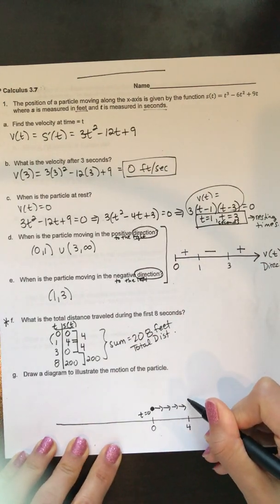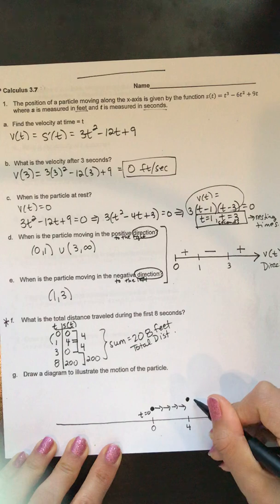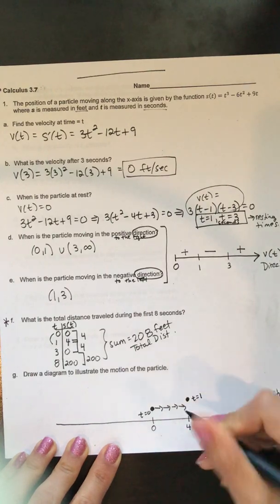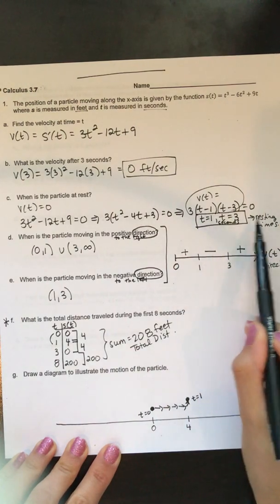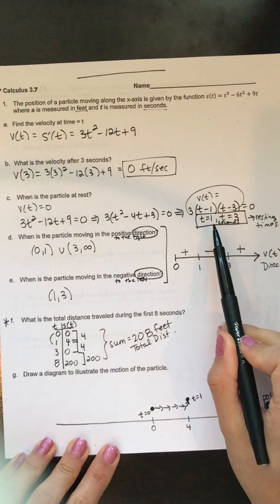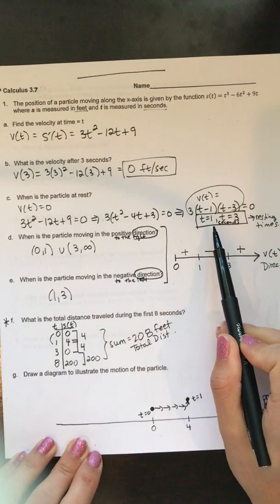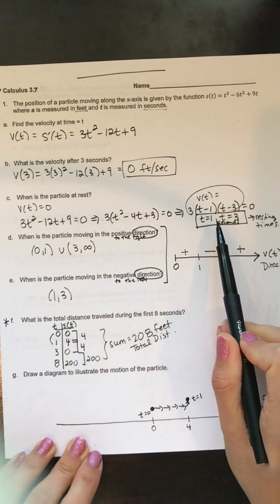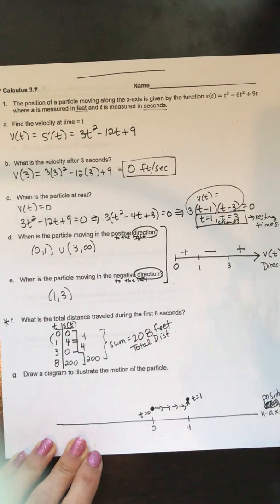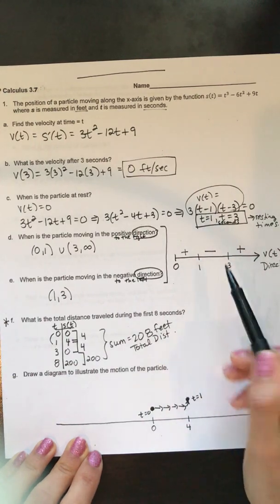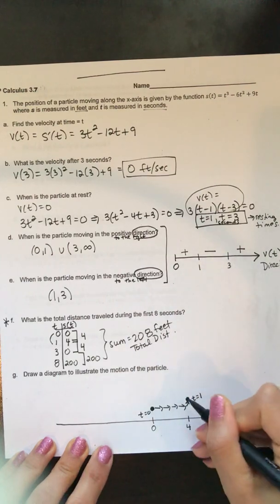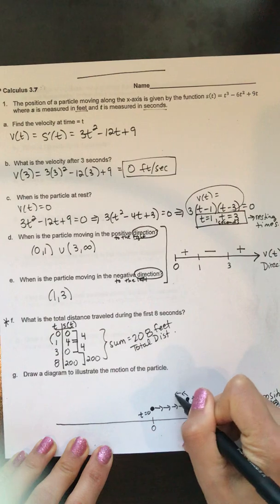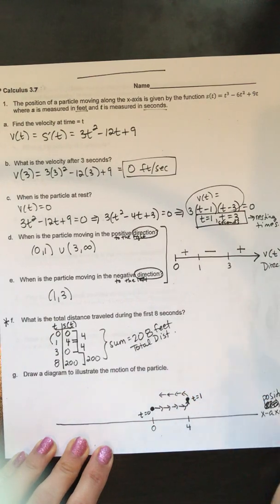So I'm going to put a dot right here, and I'm going to write t equals 1 next to that dot, because I also know that 1 was one of my resting times. A resting point is when the particle stops, doesn't move, and does a U-turn. It changes directions, because the next interval of time from 1 second to 3 seconds, I have to be traveling to the left.